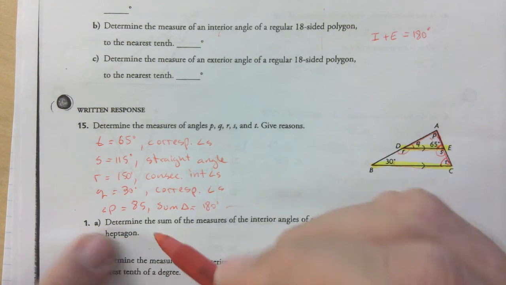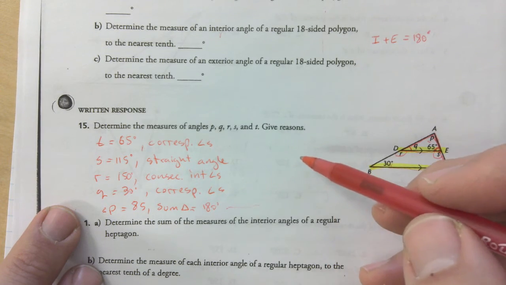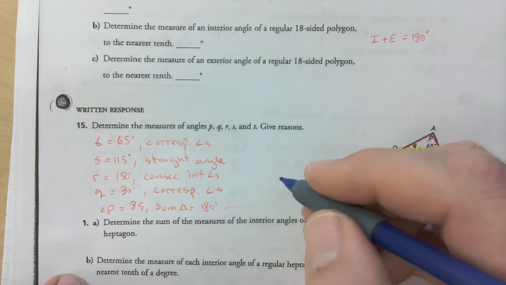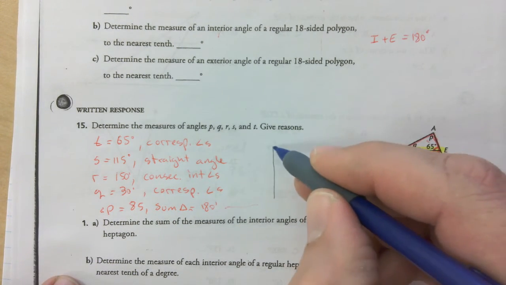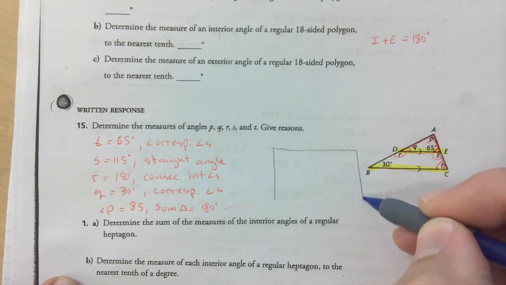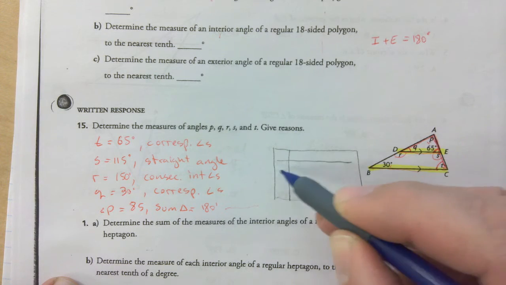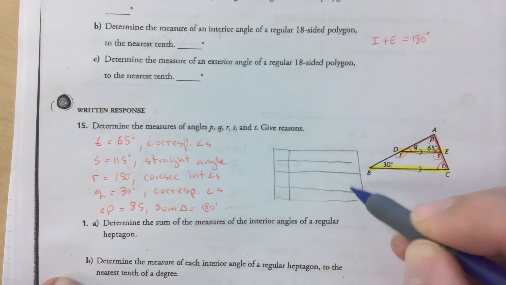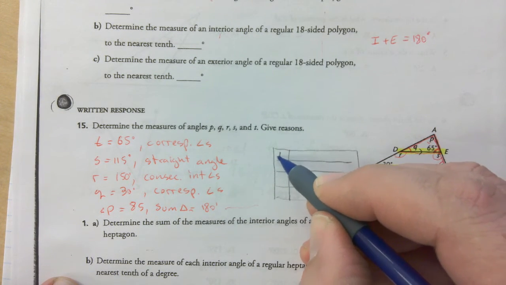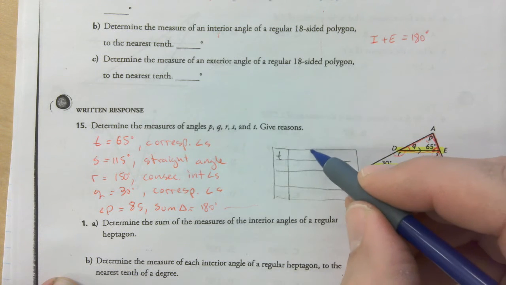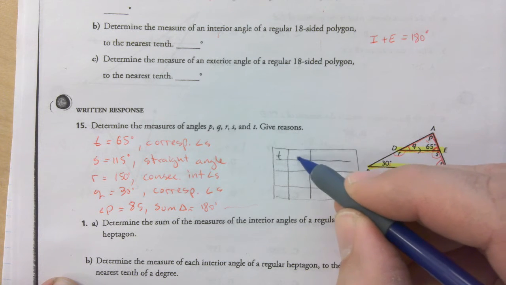So normally on a quiz or test, I will usually have a chart like this, right? And you will have something like this, and I will tell you, hey, find what T is, right? And then you put down the angle measure.